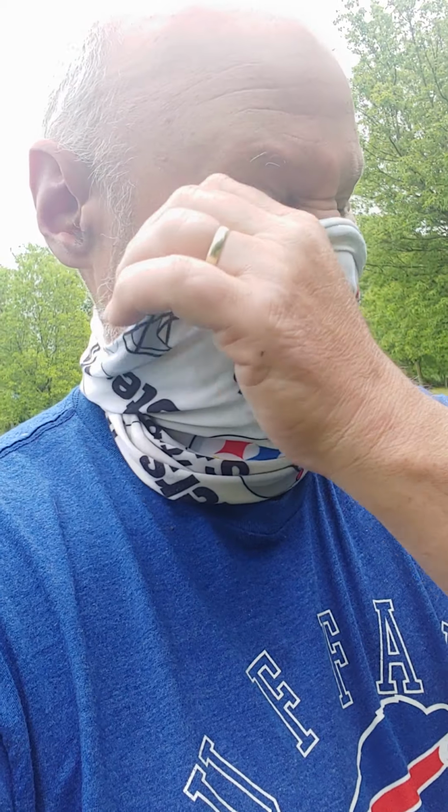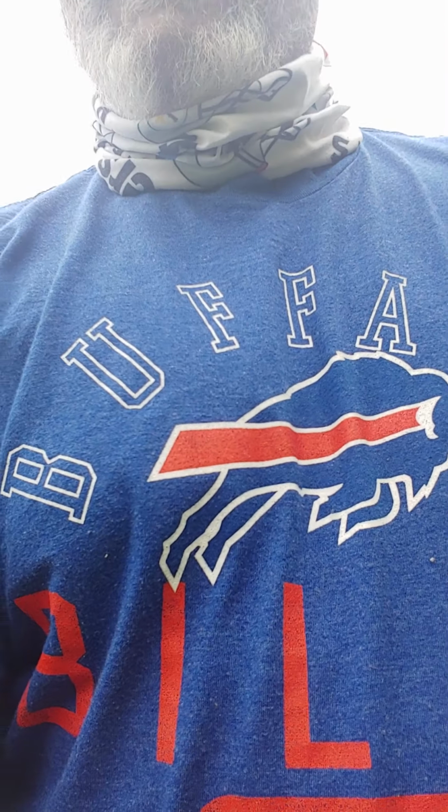I don't know if you noticed it yet as I've been walking around, but I'm a little chaotic myself this morning. Why do I say that? See, I have my face mask, which is Pittsburgh Steelers, but just to show you, I do have one. Buffalo Bills. That's my Buffalo Bills shirt.